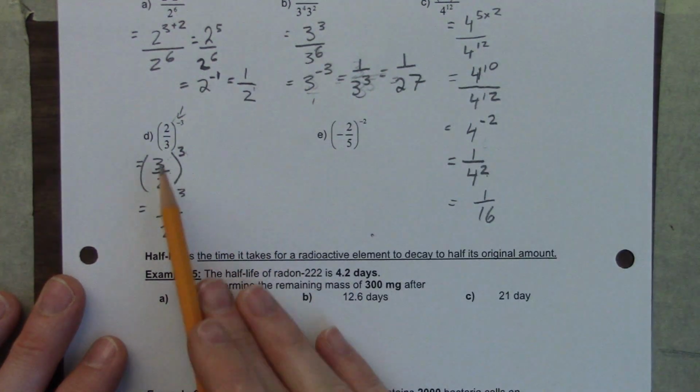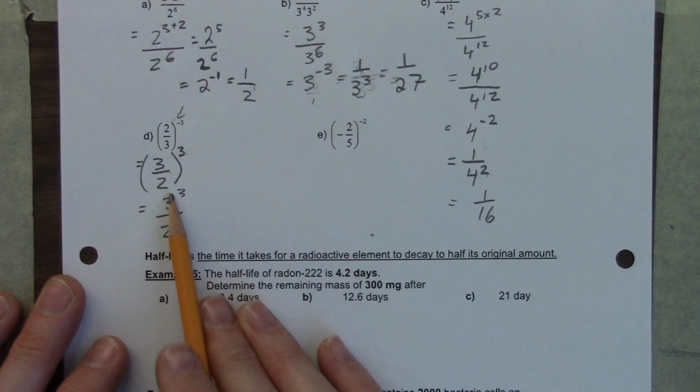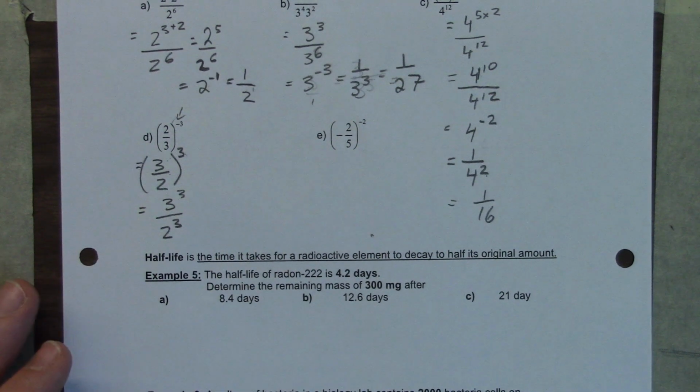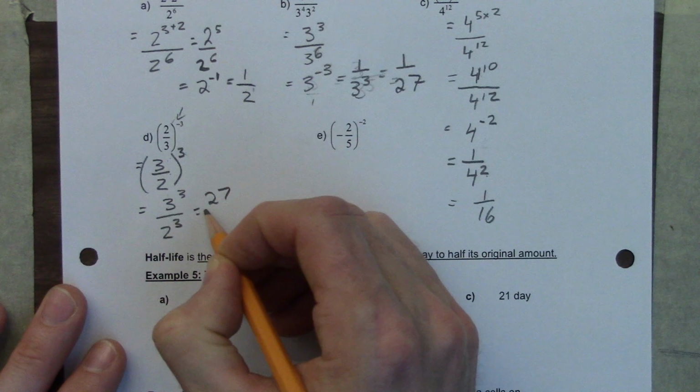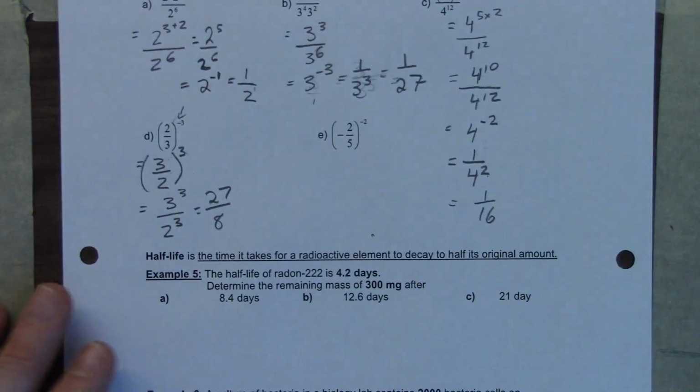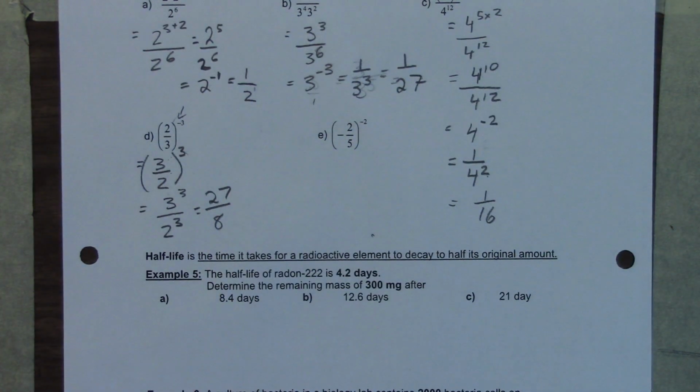So you have to cube the top and the bottom. So, 3 times 3 times 3 over 2 times 2 times 2. Is that like the finalized form? Should we just keep it in the brackets or should we write both of them out? No, because we want to evaluate it, right? We want to get a full answer. So it's going to be 27 over 8. Okay?